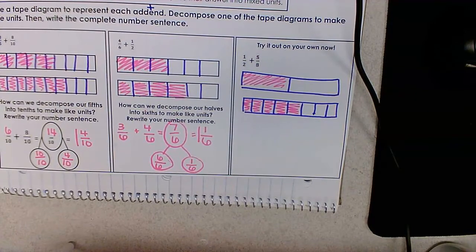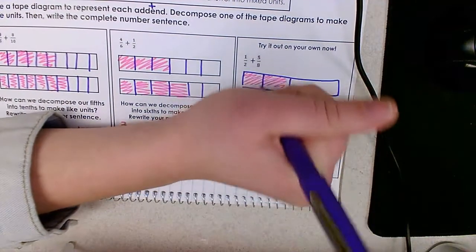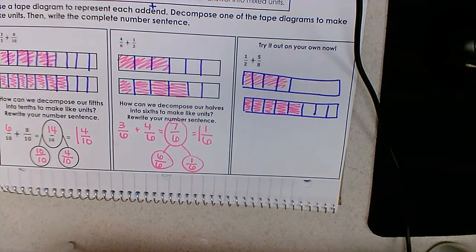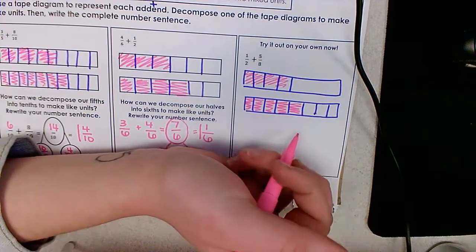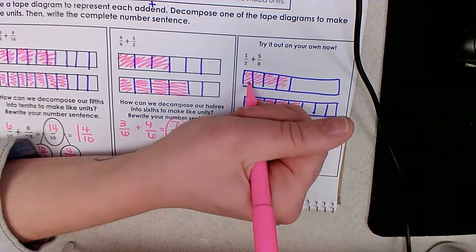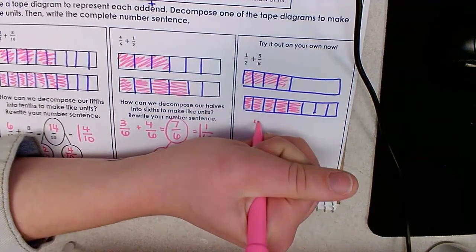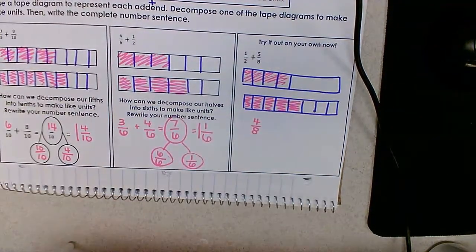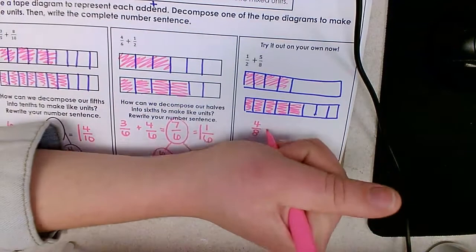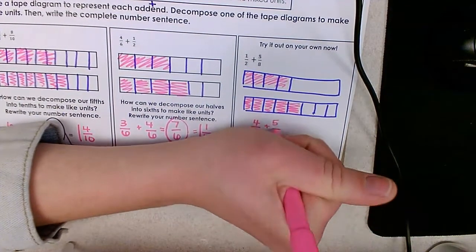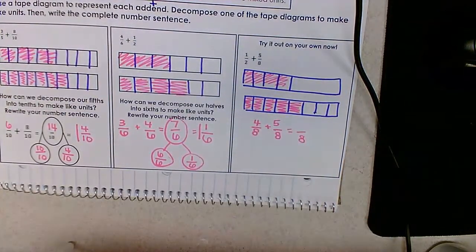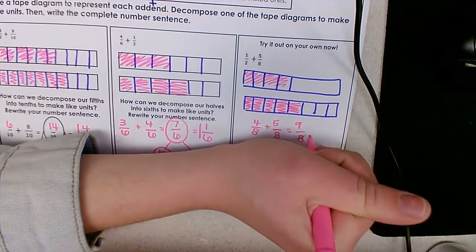So that means I'm going to decompose each of my halves into 4 pieces. That's going to change my fraction. What was once 1/2 is now 1, 2, 3, 4 out of 8 pieces. I'm going to add that to my 5/8. My 8ths will remain the same. 4 plus 5 equals 9.